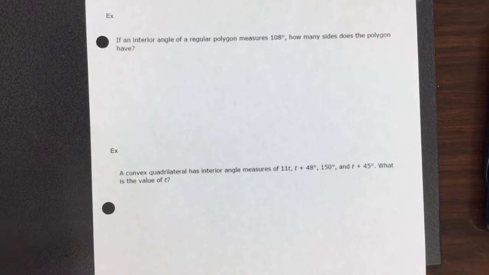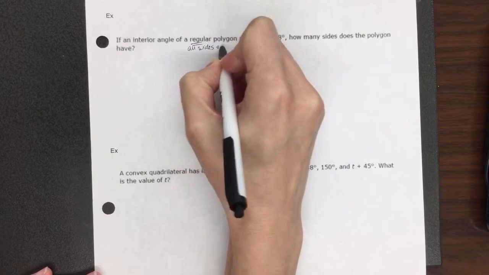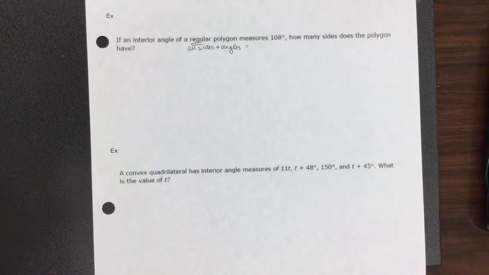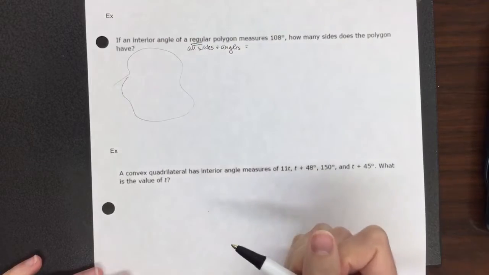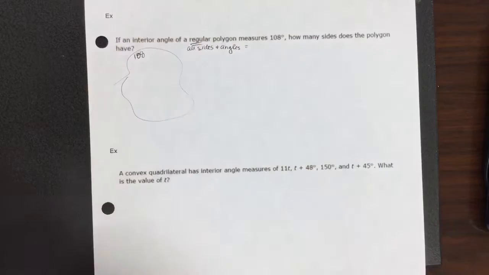They could also give you problems where they don't give you a picture and you have to use what you know about polygons and the measures of their interior angles in order to be able to solve. So this one says we have the interior angle of a regular polygon. That tells us that all sides and angles are equal. How many sides does the polygon have? So we don't know how many sides we're working with, but we know that one angle in there is going to be equal to 108 degrees.